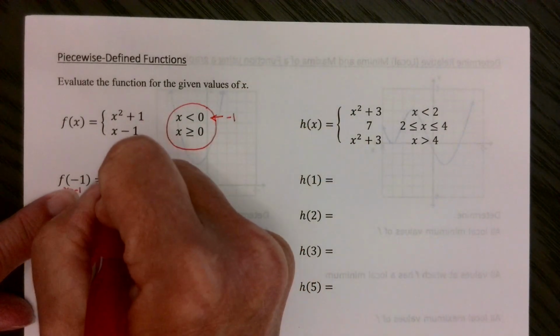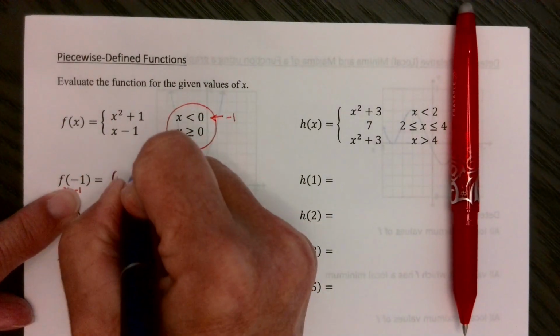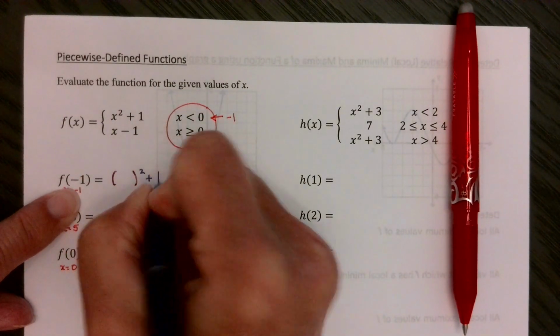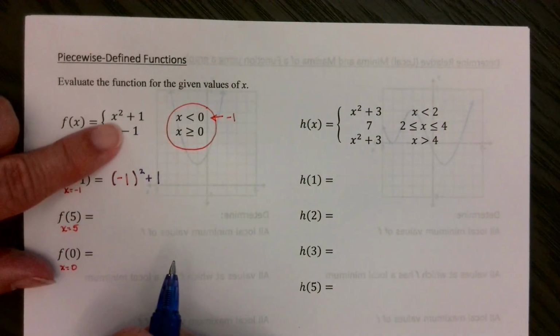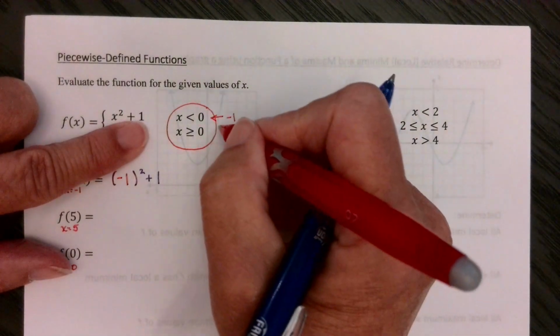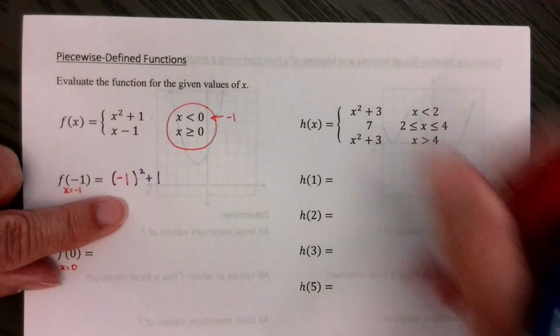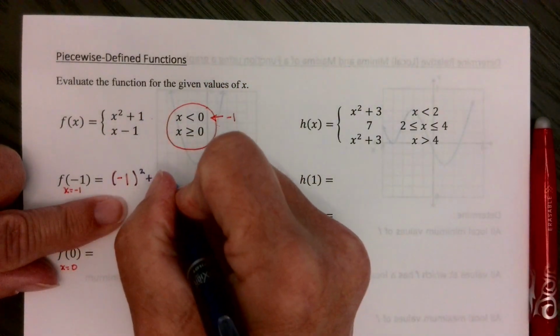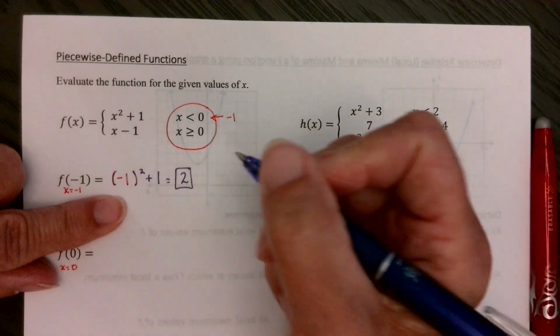You're going to take out your x and replace it with a negative 1, because negative 1 fits here. So you're going to say negative 1 squared plus 1. That's what I've done. This gives me a positive 1. 1 plus 1 gives me 2. Okay?